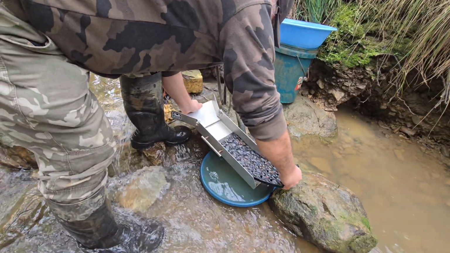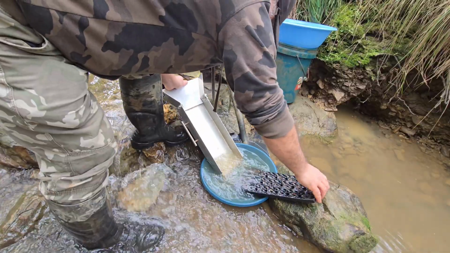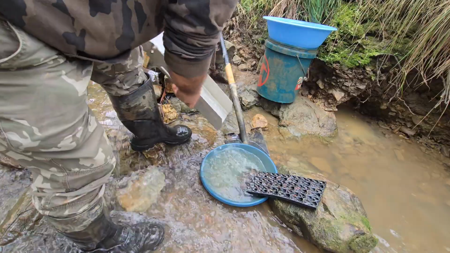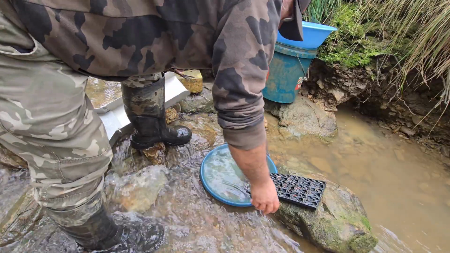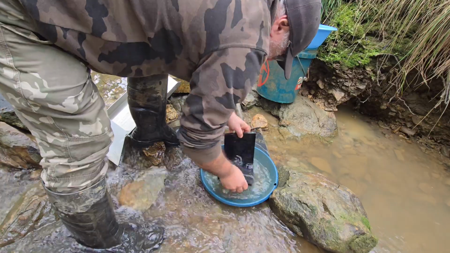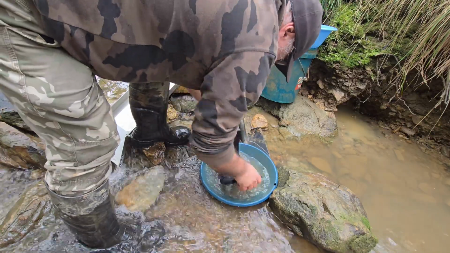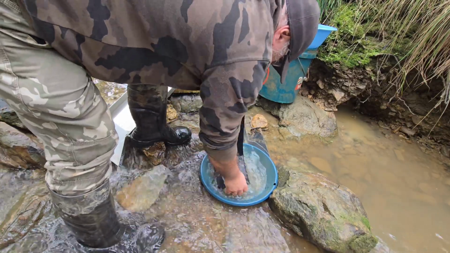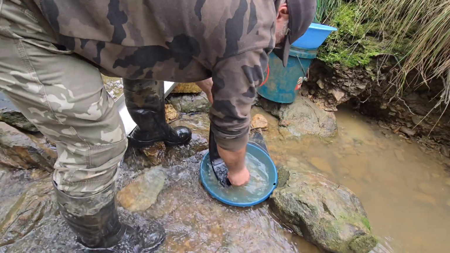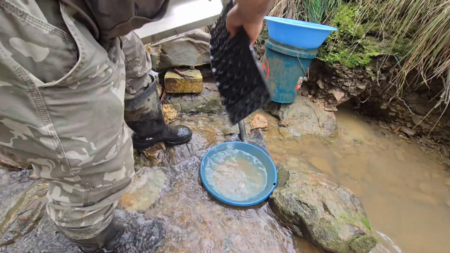Tend to get the start of the mat and just chuck that in there first. Wash the sluice down for any material that's sort of got it in between, and then you grab your mat. And clean it out, just make sure there's no little bits of clay or anything stuck in there.